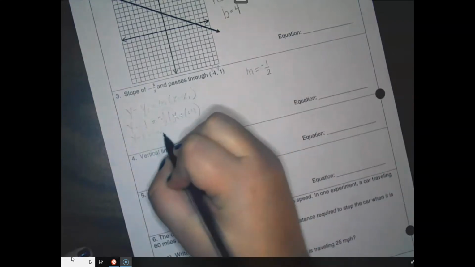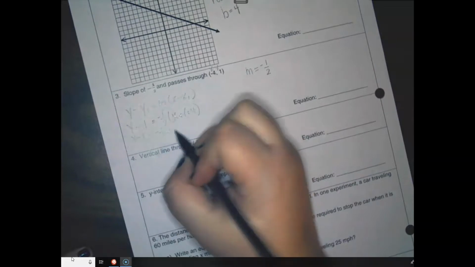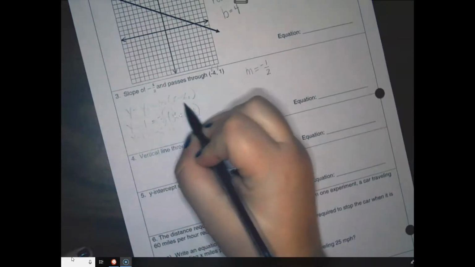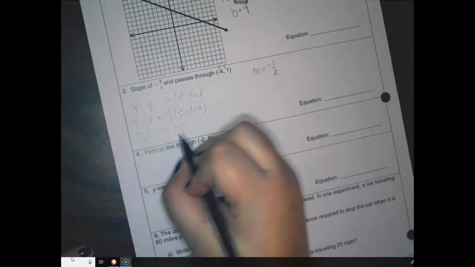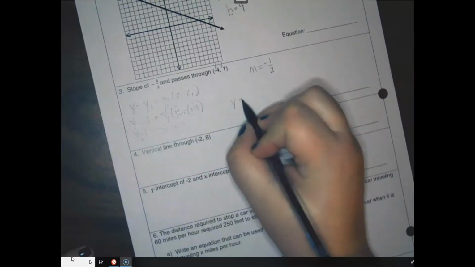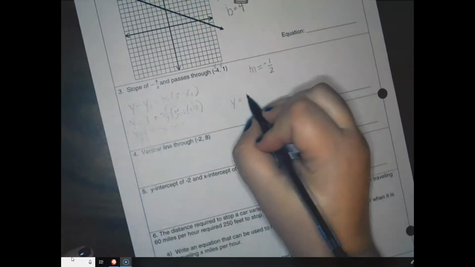Distribute that 1/2 out, or negative 1/2, sorry, plus negative half of 4 is 2. So it's going to be a negative. So I'm going to go ahead and change that to a subtraction. Add 1 to both sides. And I'm left with y on the left. Negative 1/2 x. Negative 2 plus 1 is just still minus 1.